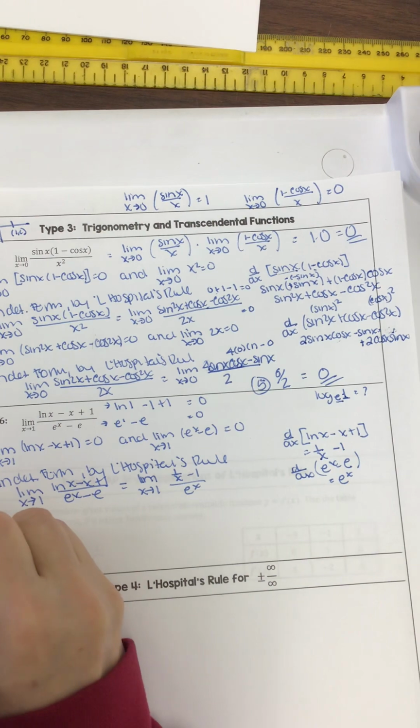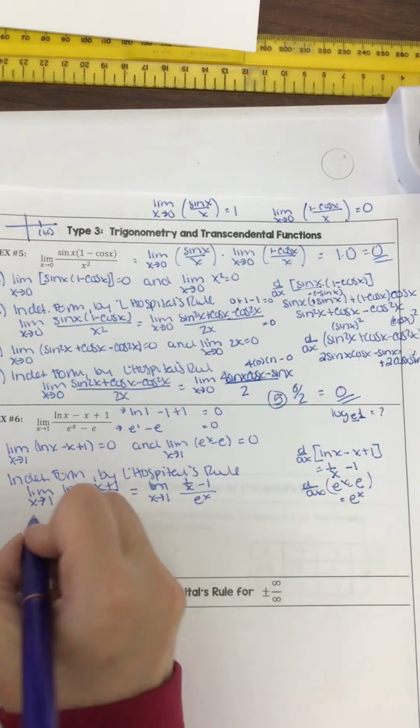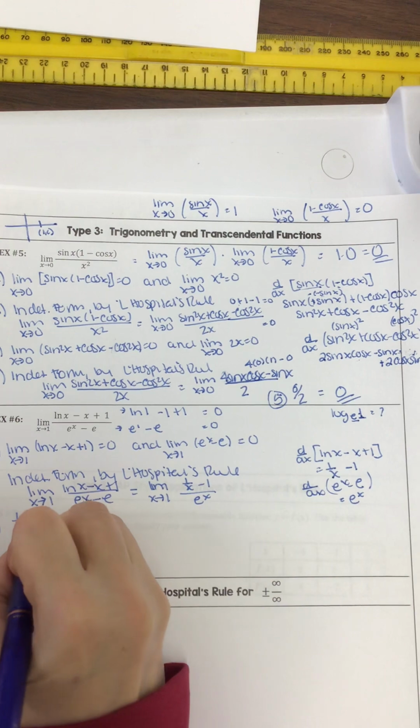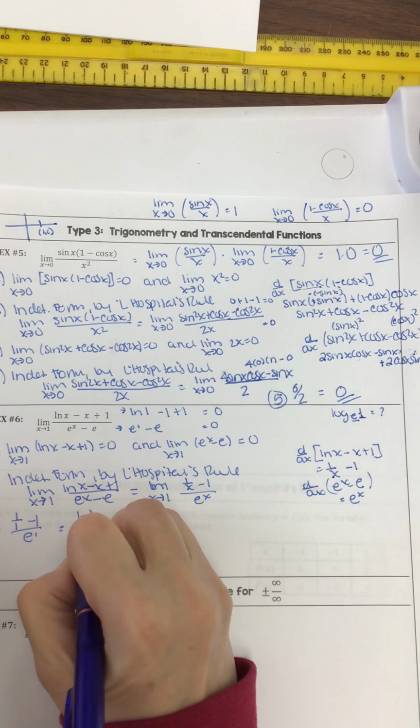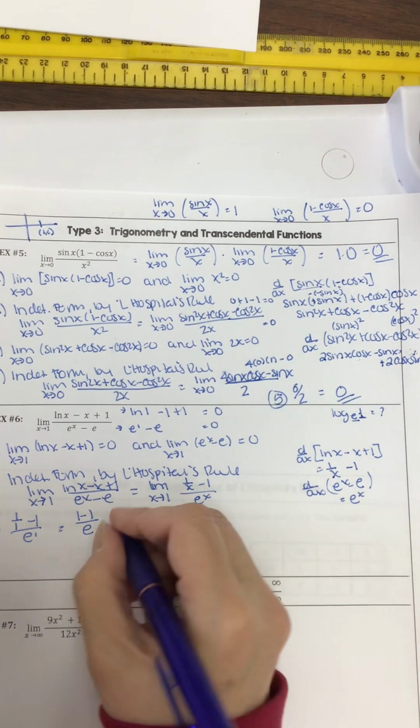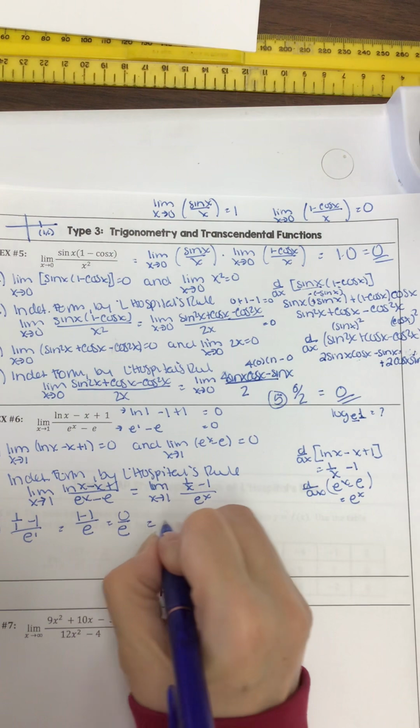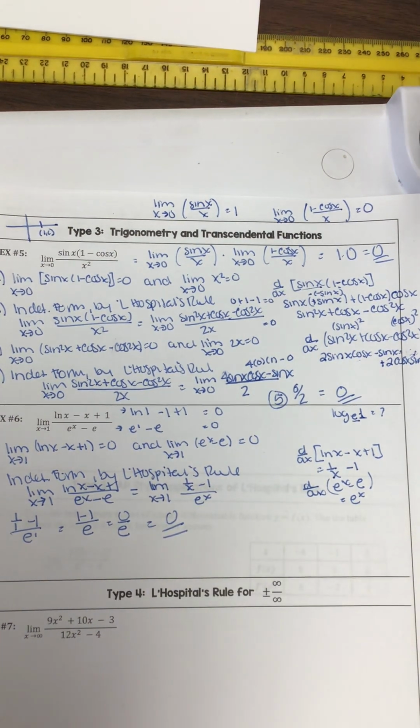We can try a direct substitution again. When we do that, we would have 1 over 1 minus 1 over e to the first power, which would be 1 minus 1 divided by e? Or 0 divided by e, which is 0. Questions? You're just combining a lot of stuff that you already know, right? All right.